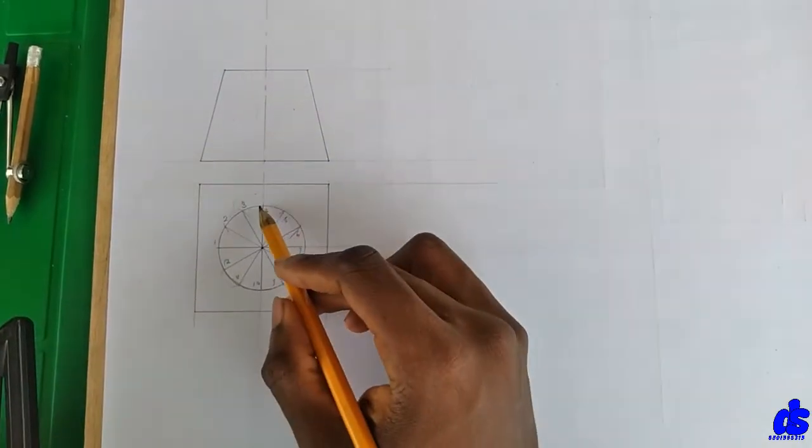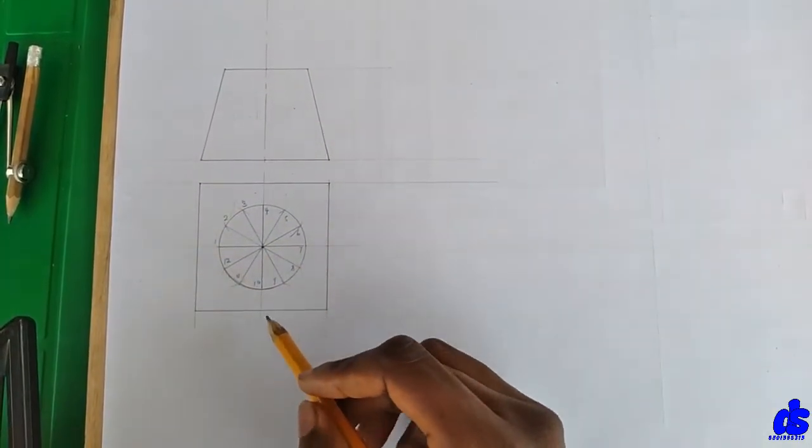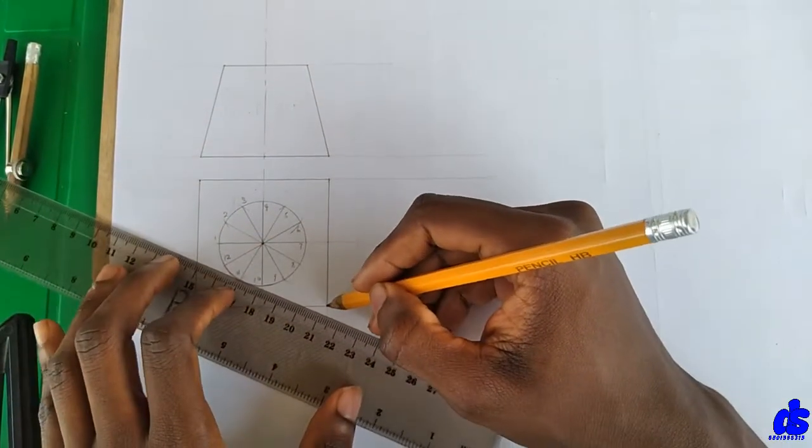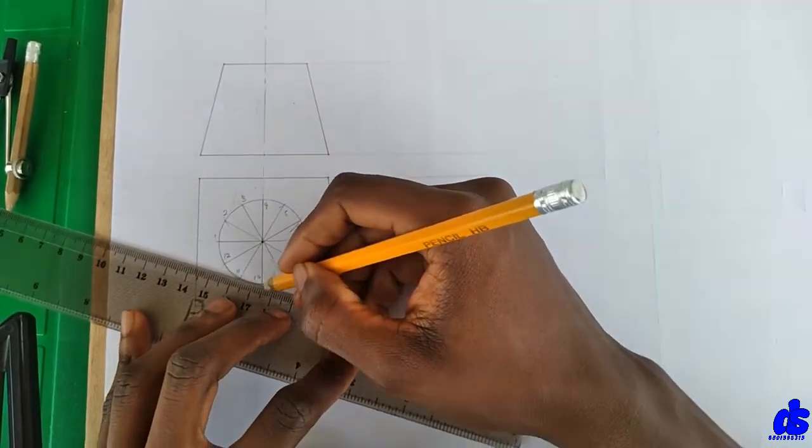Next, I'm going to join the corner points to the edges of the square. So let's start. This.